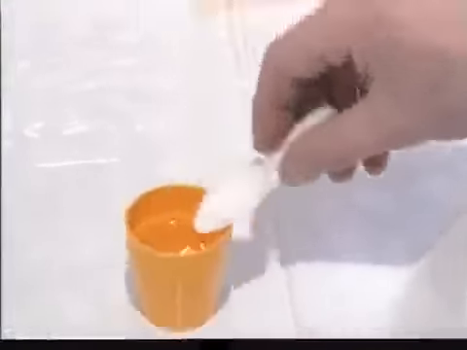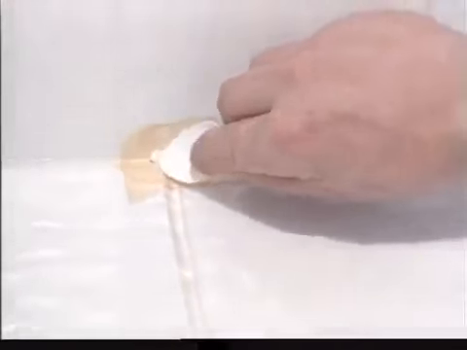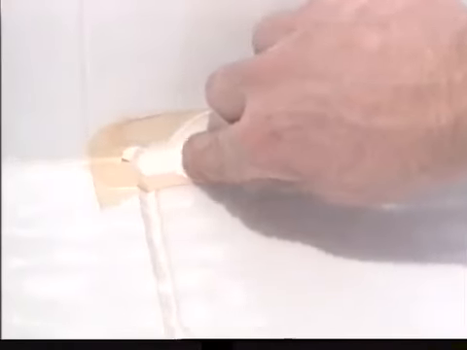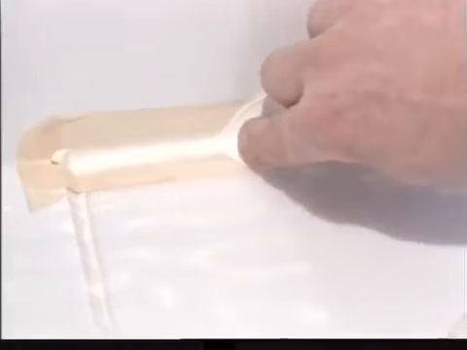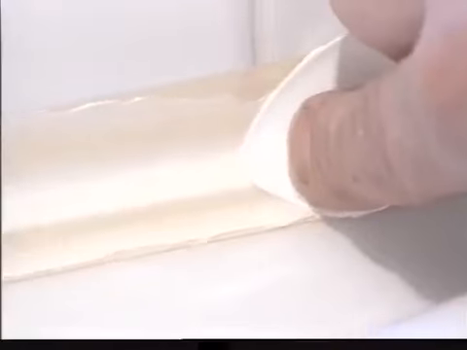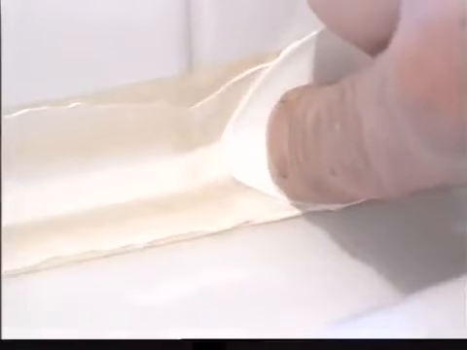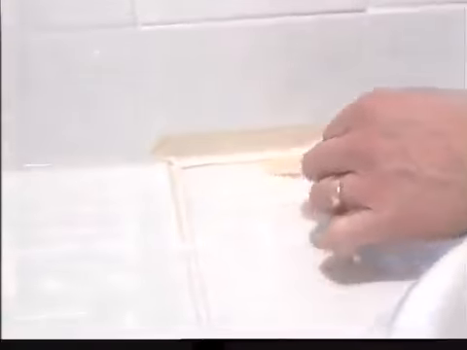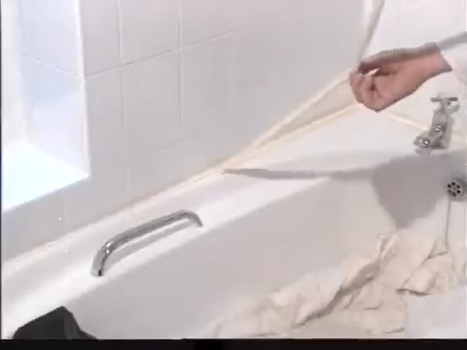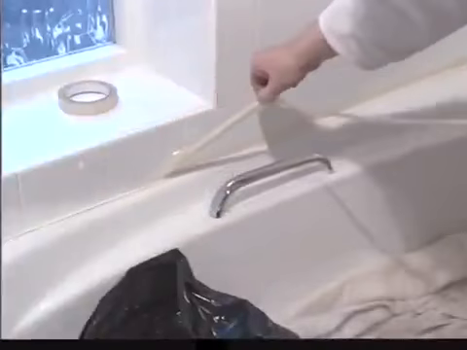Smooth it out with a dampened spatula immediately. This will form a smooth and tidy radius. Leave it for a few minutes and then remove the masking tape. Leave the silicone to dry for 24 hours and you now have a watertight seal.